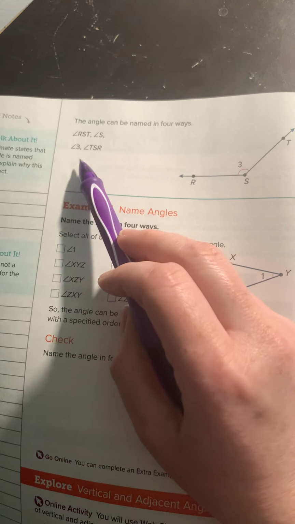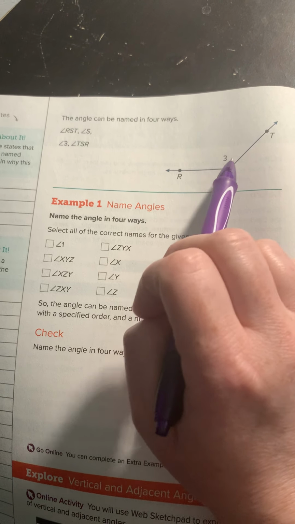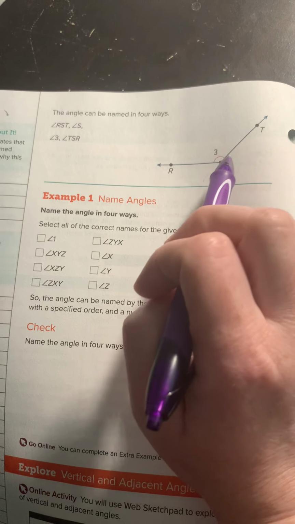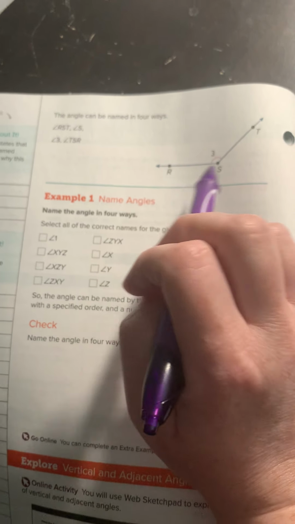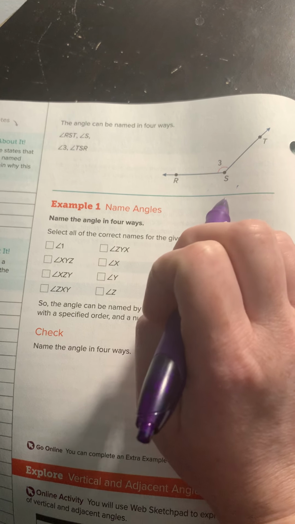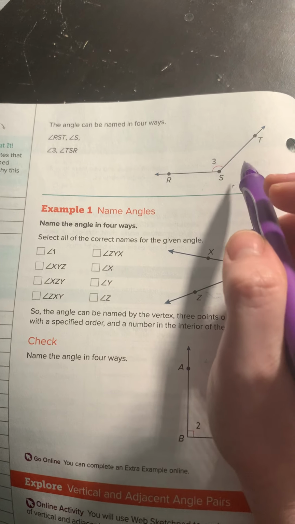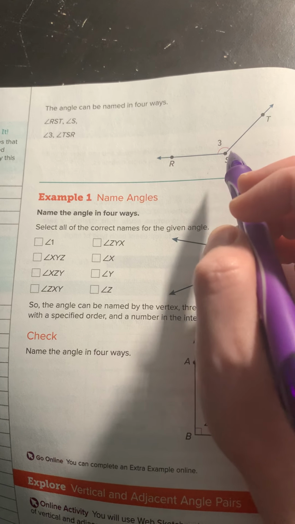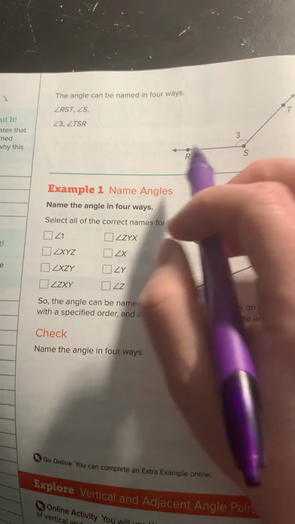It can be angle 3 because that's the inside measurement of that angle. It could be TSR or RST. Why could it not be TRS? Okay, that's because the middle at the vertex where the two lines come together, that is always going to have to be the middle letter. So S has to be the middle letter.